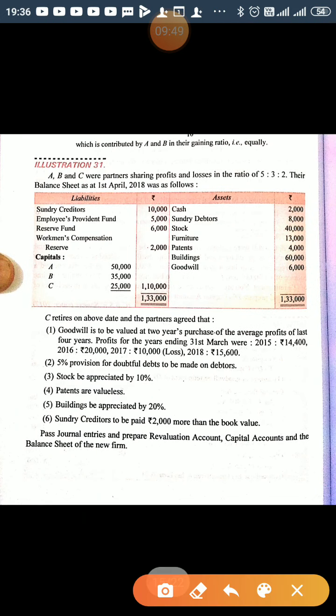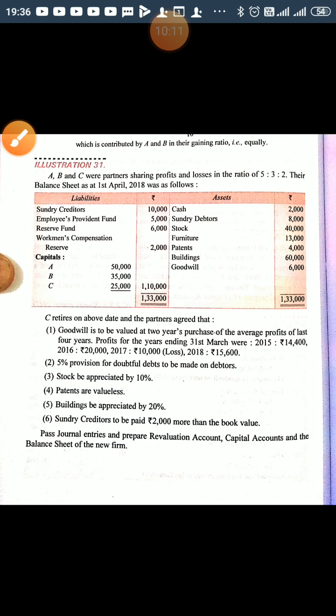Now, the next item on the asset side is sundry debtors. There is a 5% provision for doubtful debt to be made on debtors. The debtor balance is given as 8,000. 5% of 8,000 is 400. So creating a provision is a liability for the business. An increase in liability should be debited. This is a loss for the business.